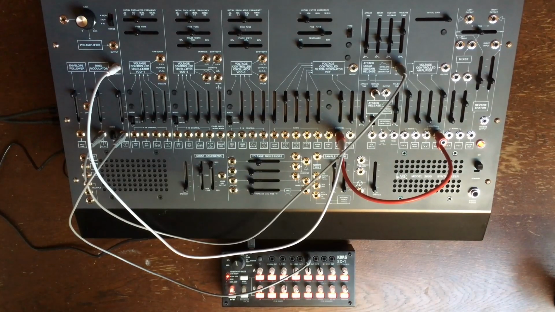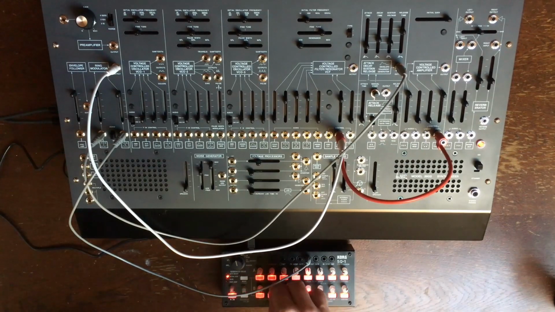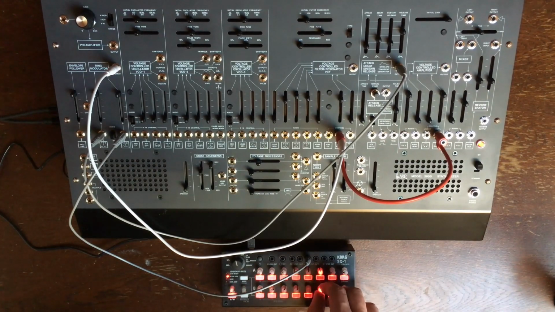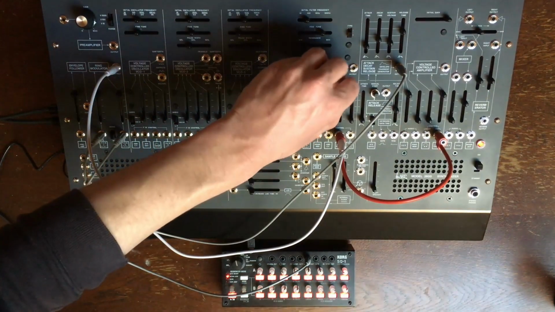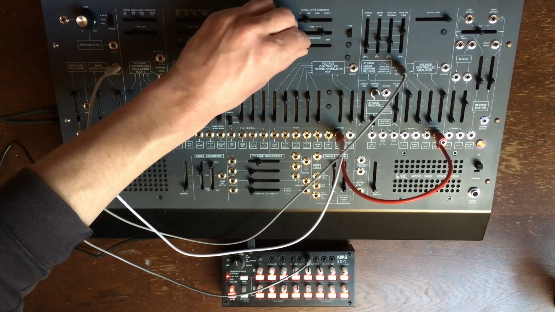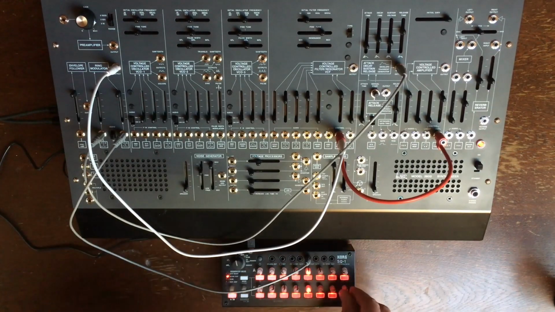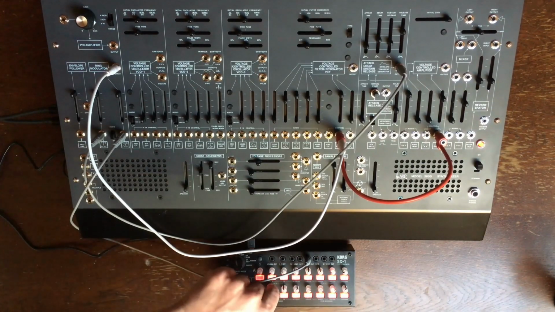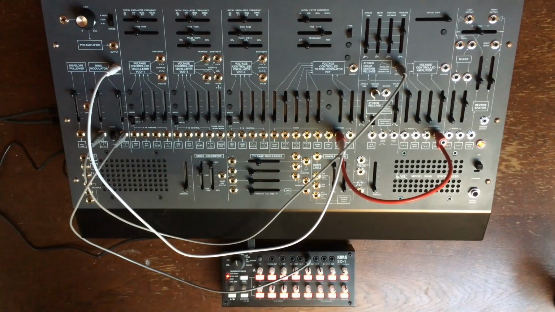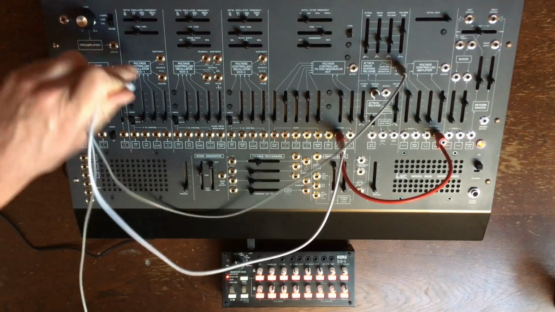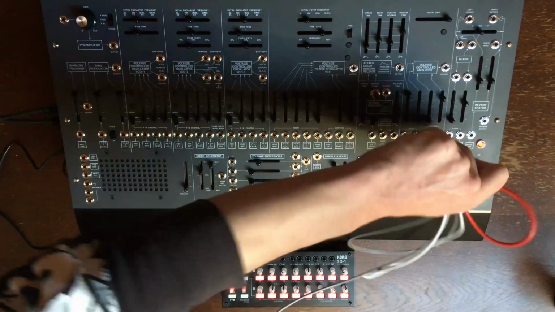Now I'm going to show you another trick, which is to do the same thing, but using another cheap but very cool gadget, the SQ1 step sequencer from Korg. Okay, so let's unpatch everything. And I'll show you how this is done.